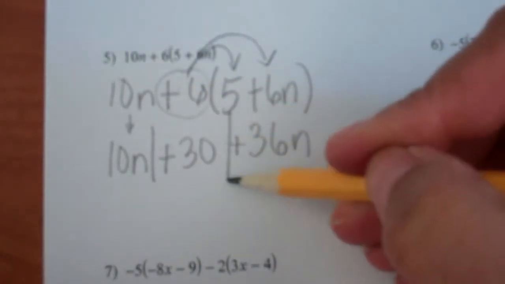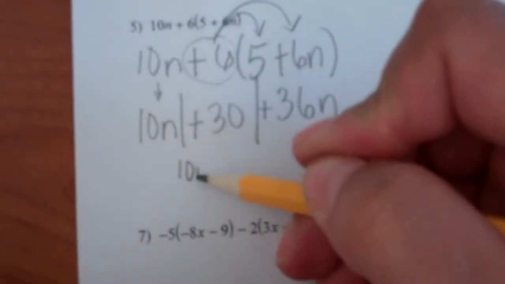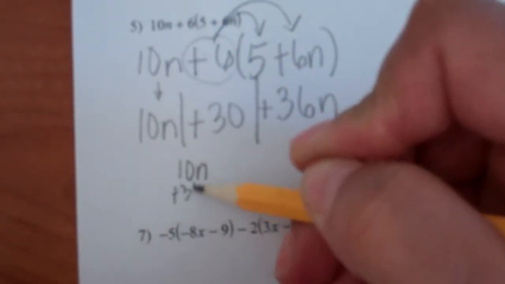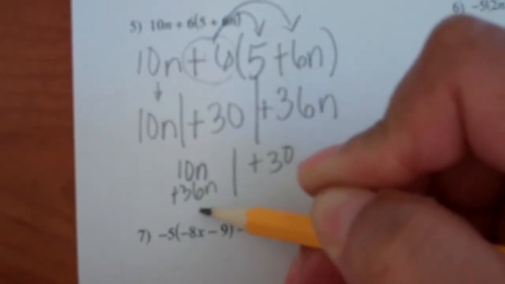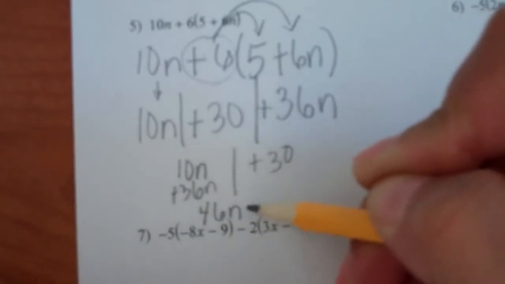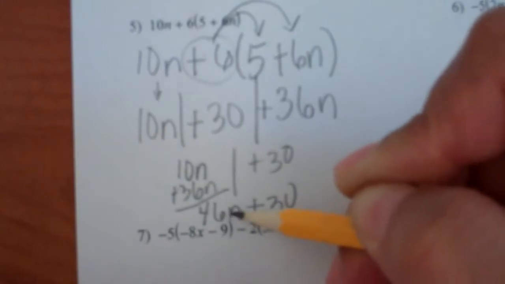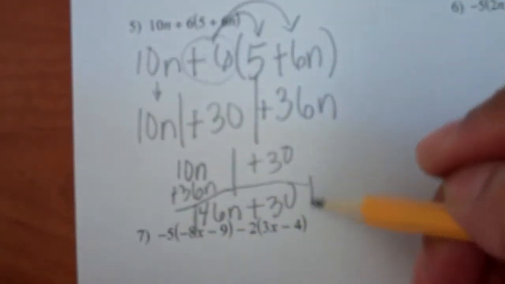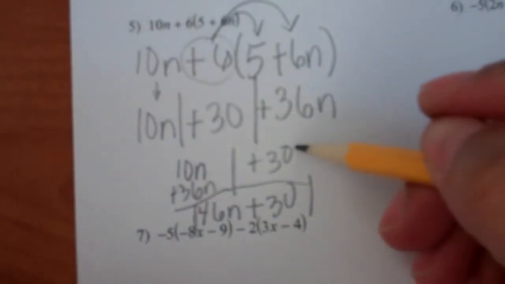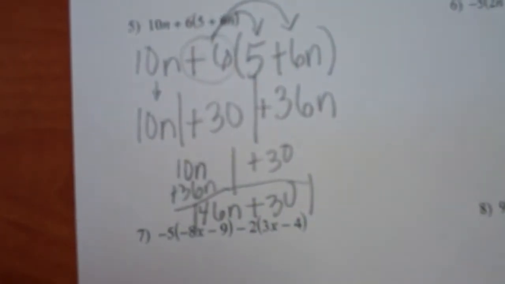Now, if we play our little game where we're doing our separations, we're going to be able to combine our like terms, 10n plus 36n and positive 30. We're going to get 46n plus 30. So we combine the 10n and 36n to get 46n, and there was nothing to combine with the 30, so 46n plus 30 becomes our answer.